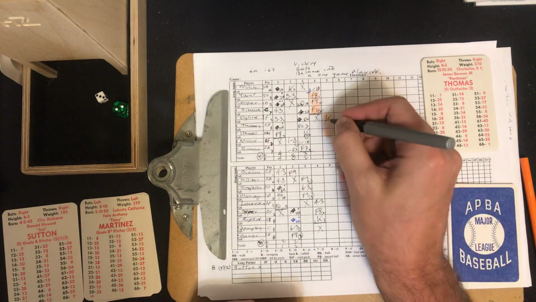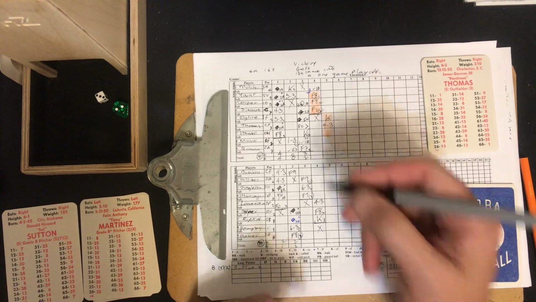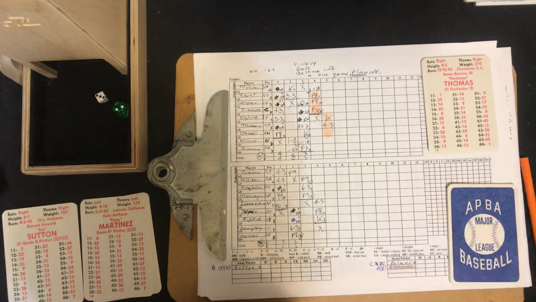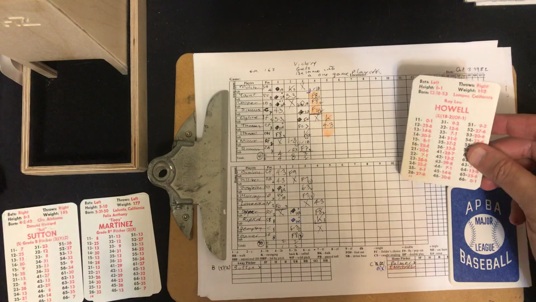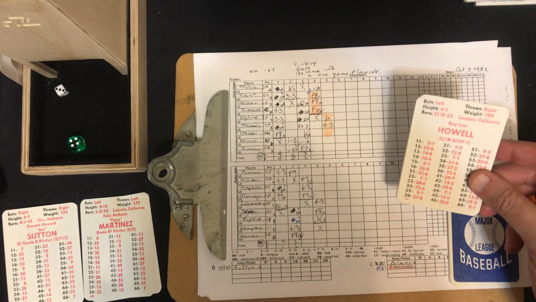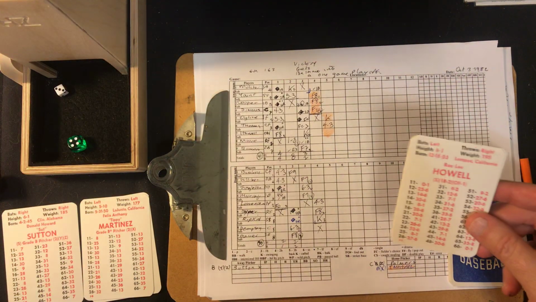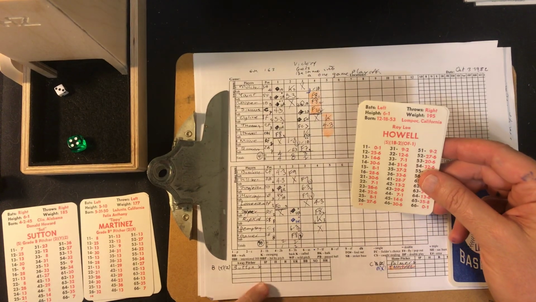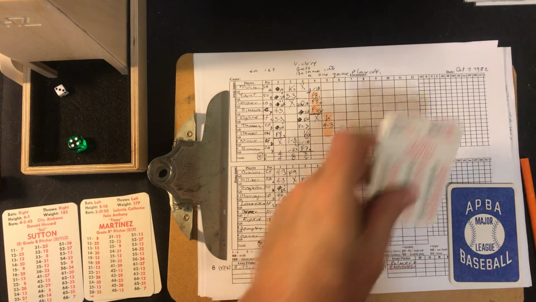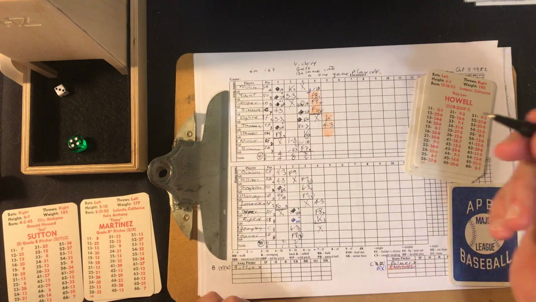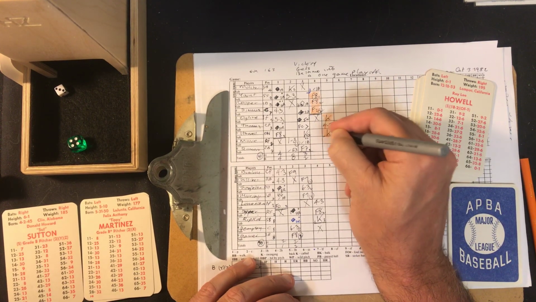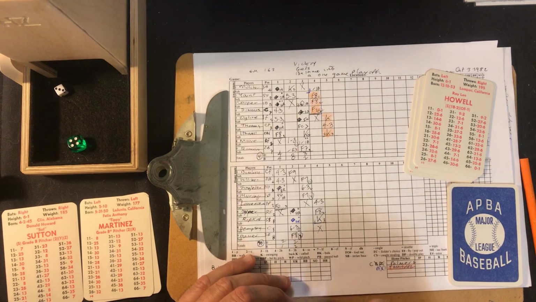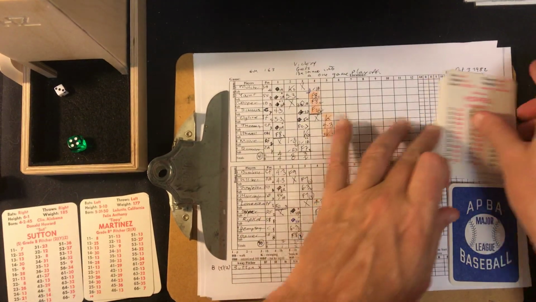Second baseman Dower over to Murray, 2 away. And it's Howell now. Get that light, help me a little bit. There you go. It's a 43. And it's a strikeout, 29 with an X. That's 3 up, 3 down, and that's 2 strikeouts for Tippy Martinez.